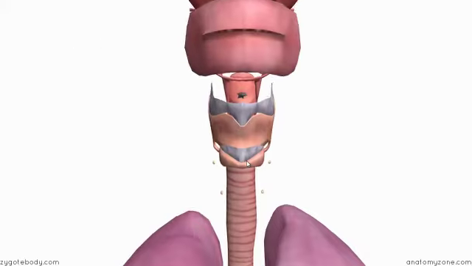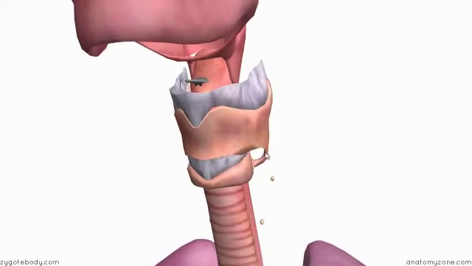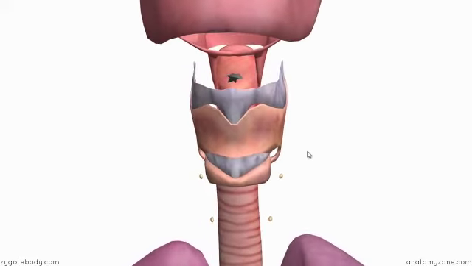So there's quite a lot to talk about with the larynx, so I'm going to do these tutorials in a few parts. I'm going to start with the framework of the larynx. This first tutorial will deal with the cartilages of the larynx, and then we'll build on top of it. We'll add the ligaments on, and we'll talk about the membranes and the vocal cords and the muscles and how the larynx functions. So the best thing to do is start off with the cartilaginous framework.